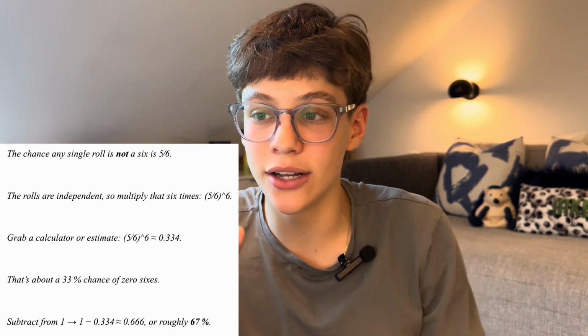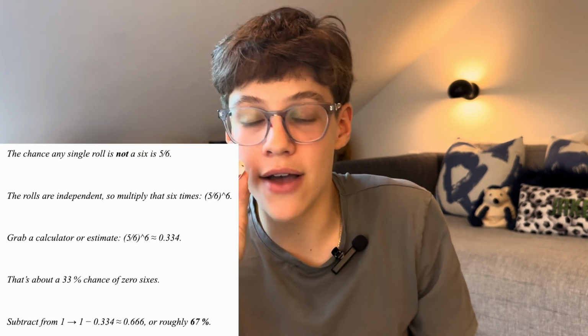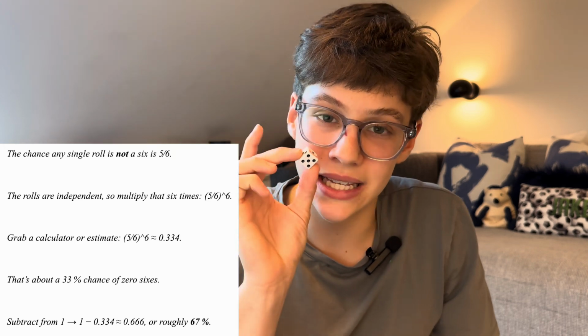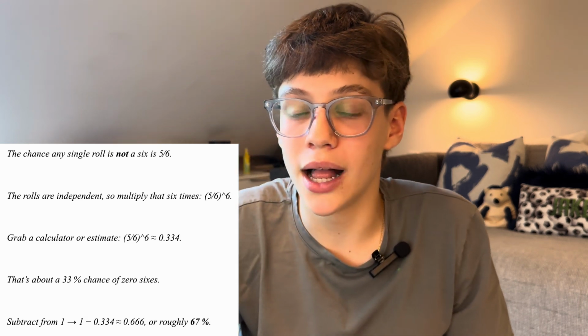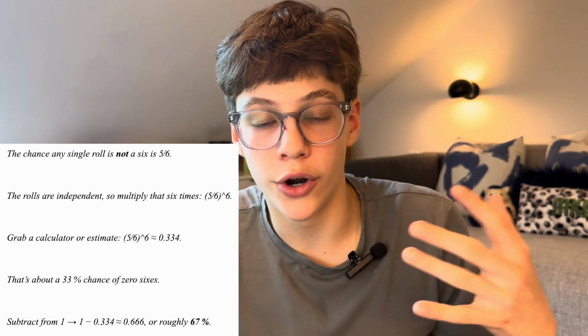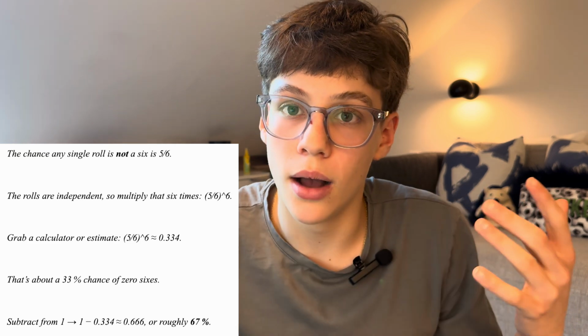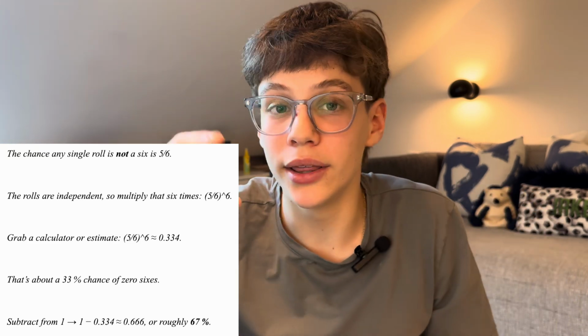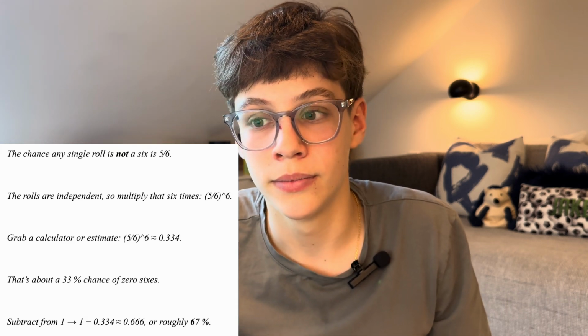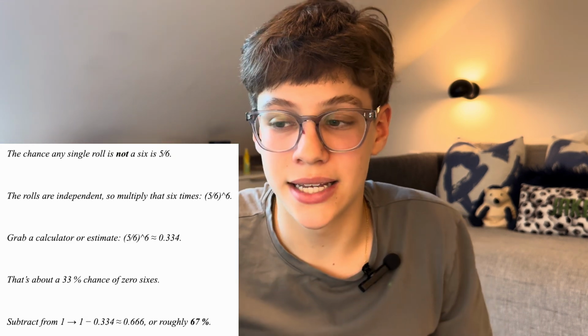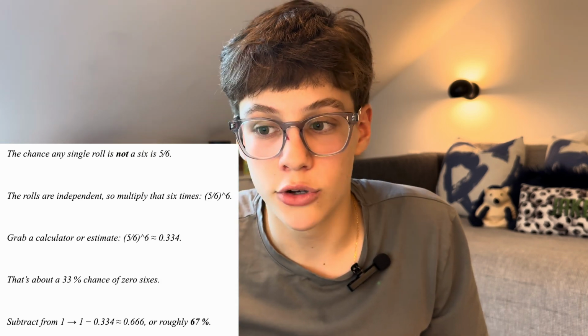The chance any single roll is not a 6 is 5 out of 6, because there are 6 faces of a die, and one of those six faces is a 6. The rolls are independent, so multiply that 6 times. So on your calculator, or you can put it into Google as well, you'll have in parentheses 5 divided by 6, to the 6th power. Grab a calculator or estimate, and you get around 0.334, which means there's about a 33% chance of no 6s.